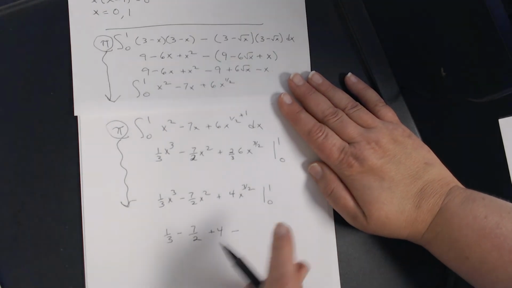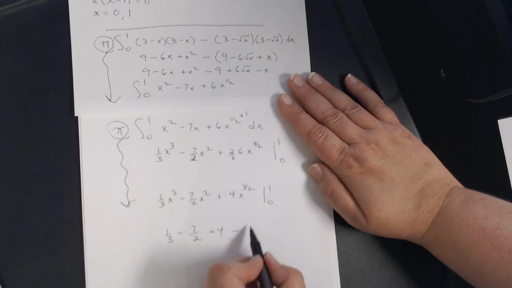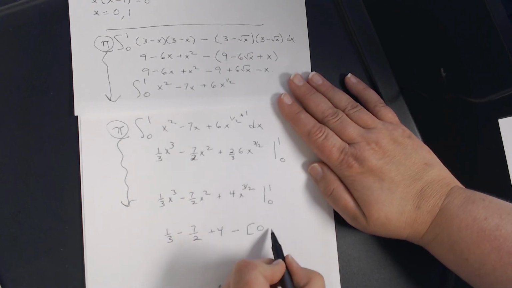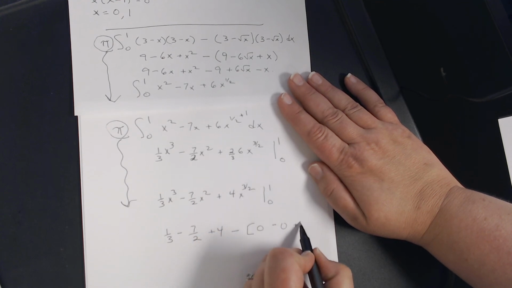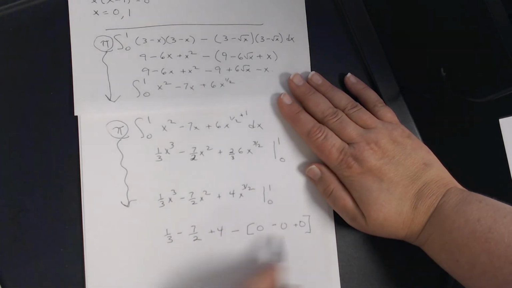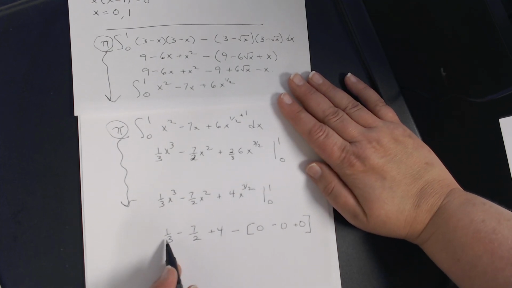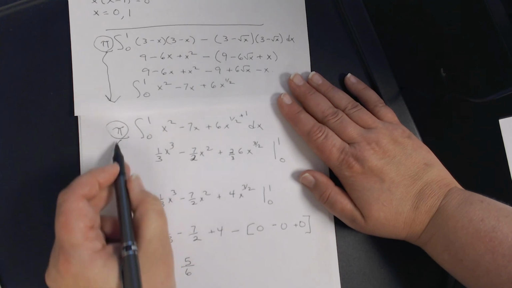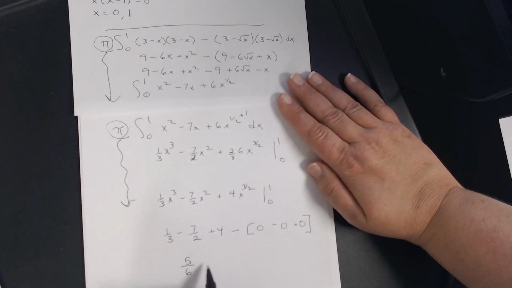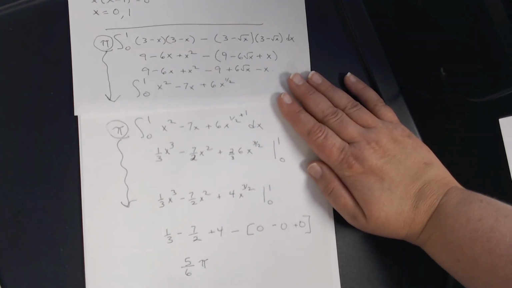And then the 0 is even easier, right? When we plug in a 0, the whole thing goes away. 0, and then a 0 in there. Okay, good. So it's just this guy. Type that into the calculator. We could get a common denominator, but this is 5/6. And then just don't forget your pi. So 5 pi over 6.